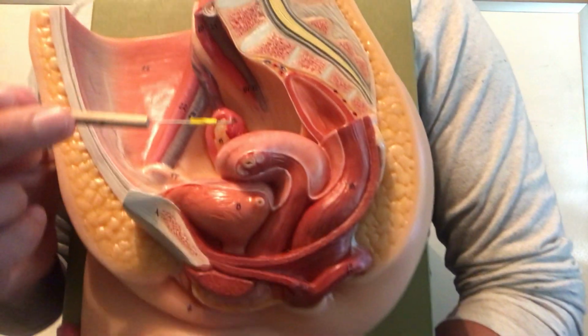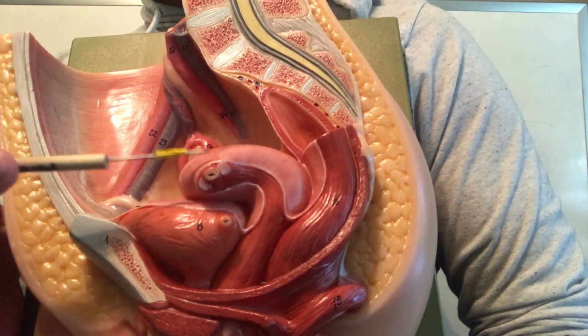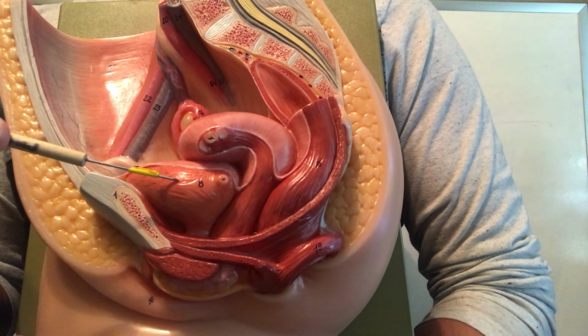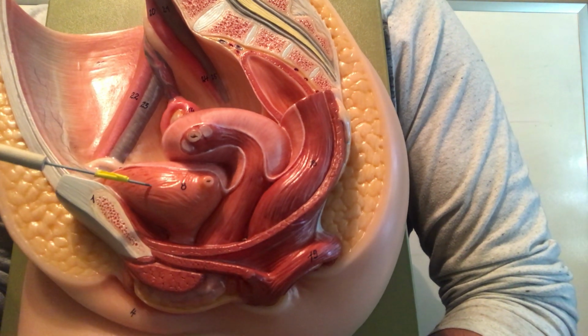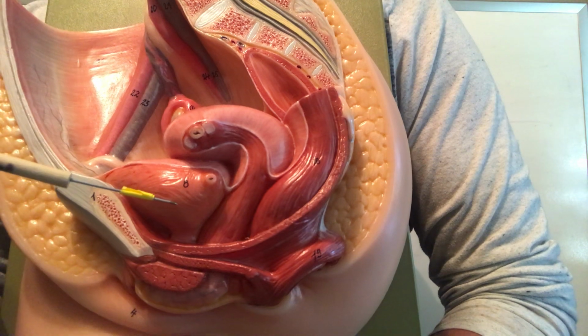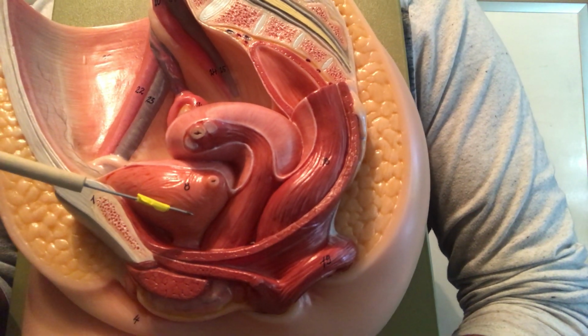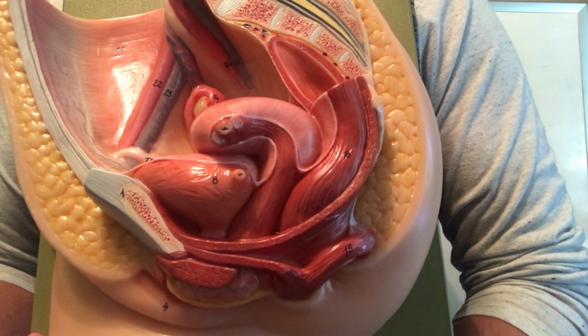In case you didn't know, the uterus sits on top of the bladder in the female system, and that's why when a baby's growing inside the uterus, a pregnant woman has to pee so much, because you got a baby sitting on your urine maker. It doesn't literally make the urine, you get my point. We'll learn a little bit more about the uterus in just a second.